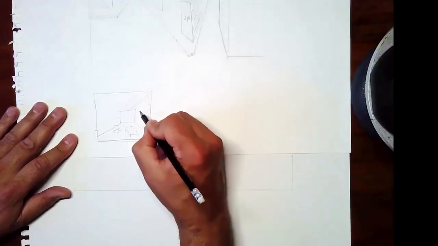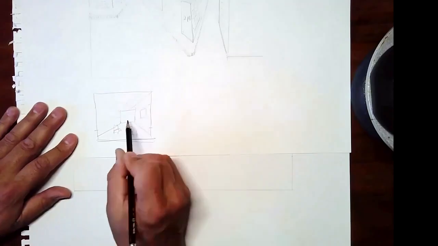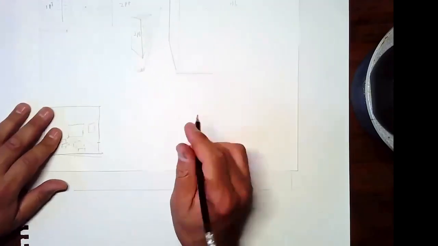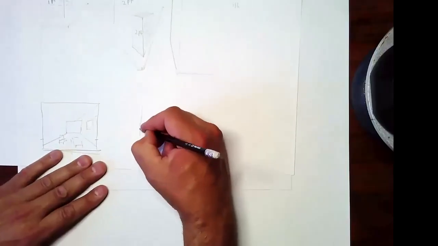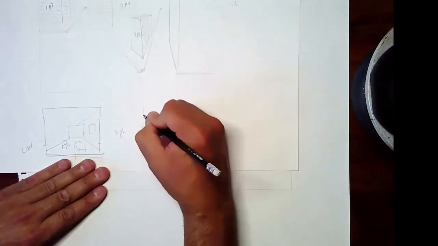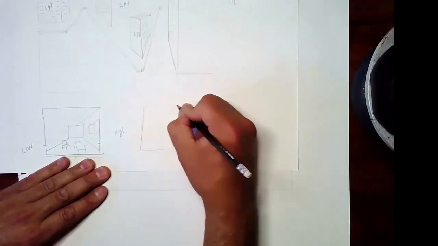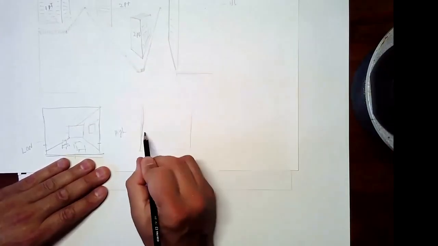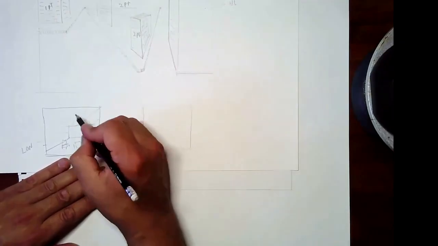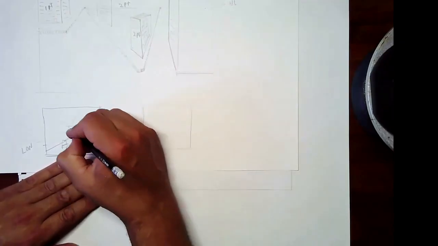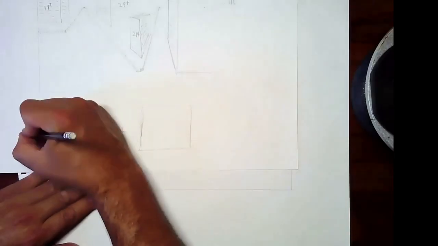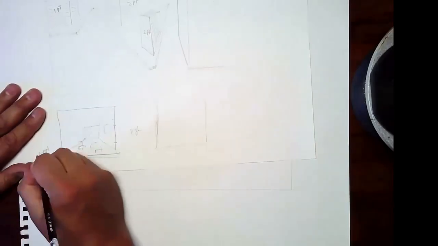Okay, maybe a window. So the horizon line's lower here, right? If I were up high, and so this would be low. If I were up high, then perhaps my horizon line, sorry, the horizon line would be higher. I screwed that up. Okay, let me redo that.